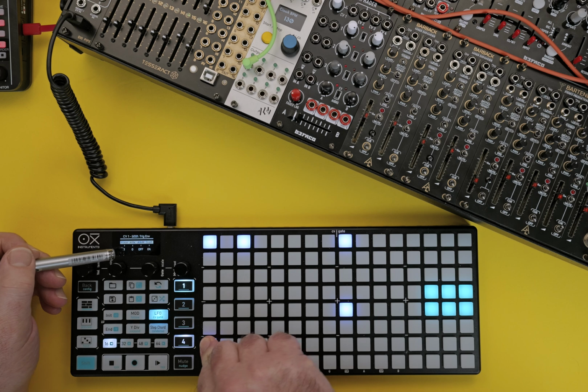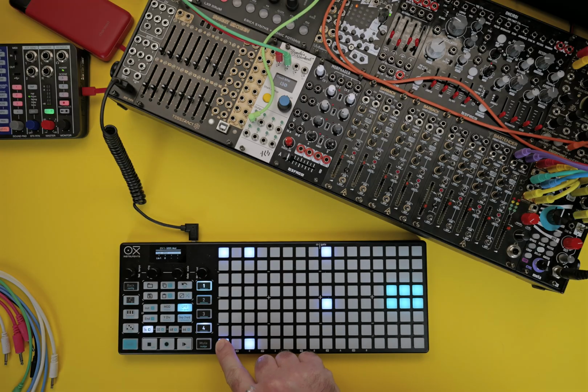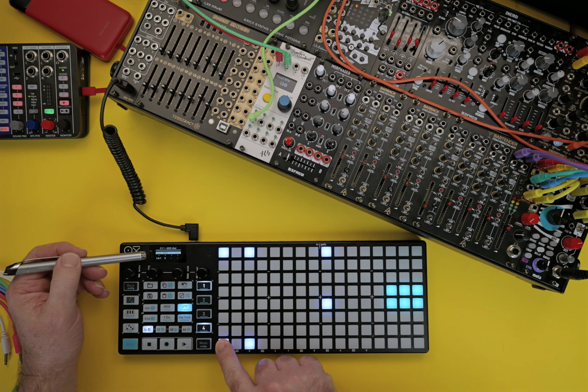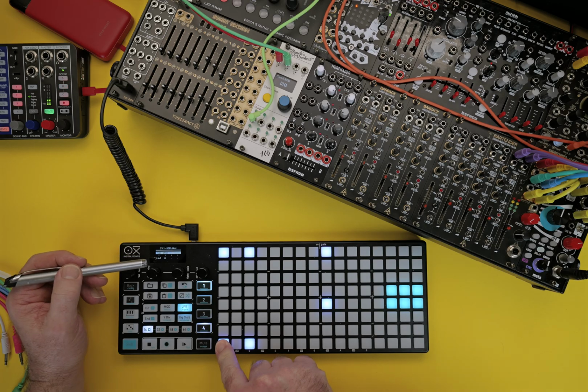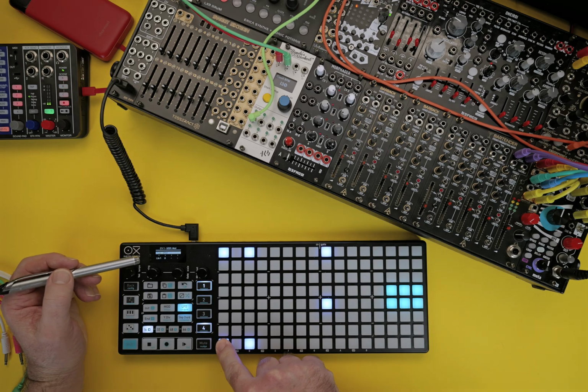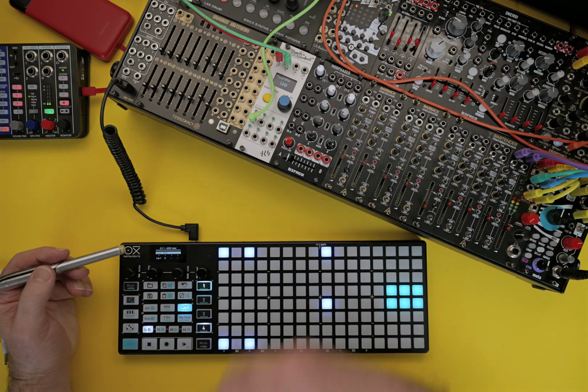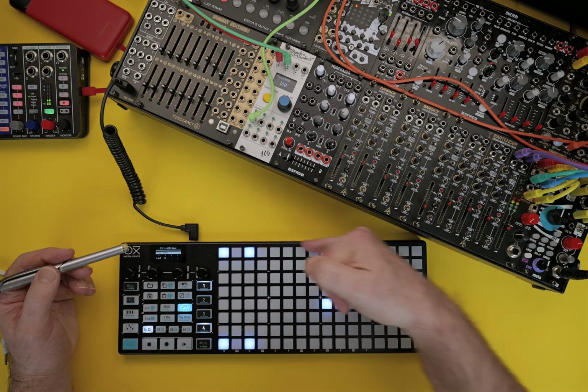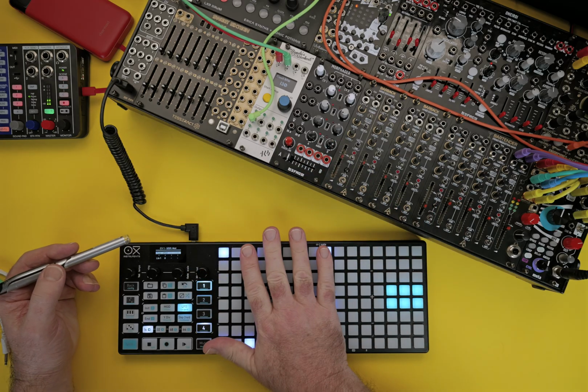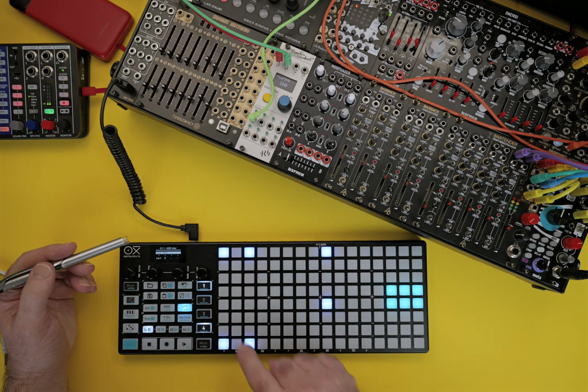You can also output a trigger envelope. The last type, which we'll look at in the video today, is modulation. So you can send the modulation lanes or LFOs out the CV outputs as modulation sources. So this actually gives you additional LFOs to send around your patch, and we'll look at that later as well.